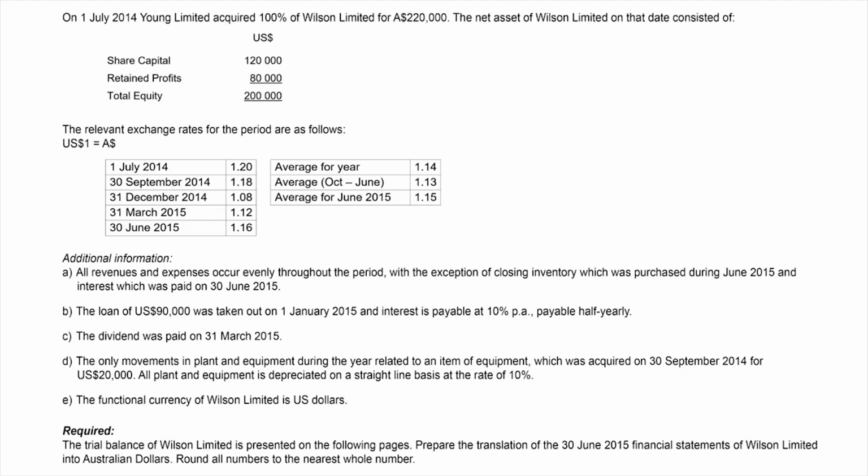So first of all, you can see that in this question, you've got a US dollar here. That means that you have a subsidiary that is located in the US, so the local currency is US dollar. Then if you take a look at the additional information, you can see that for additional information E, the functional currency of Wilson Limited is also US dollars. If the local is US dollar and the functional currency is also US dollar, you are definitely not doing local to functional currency translation.